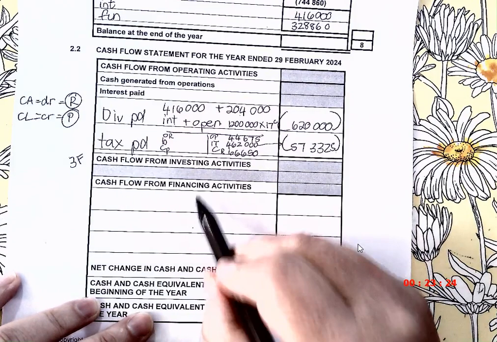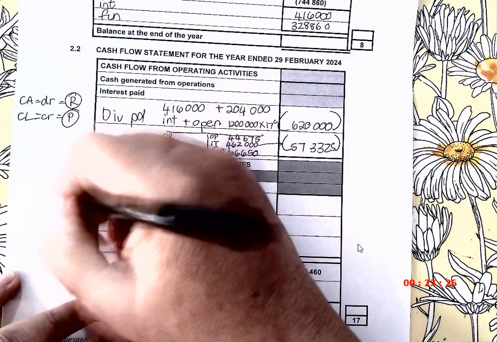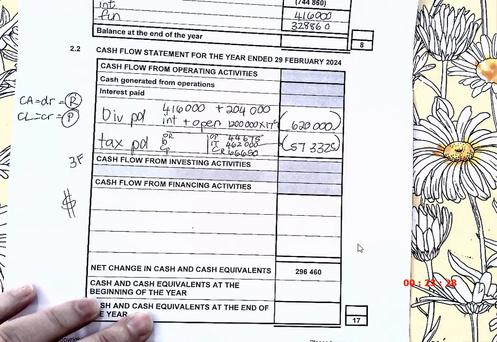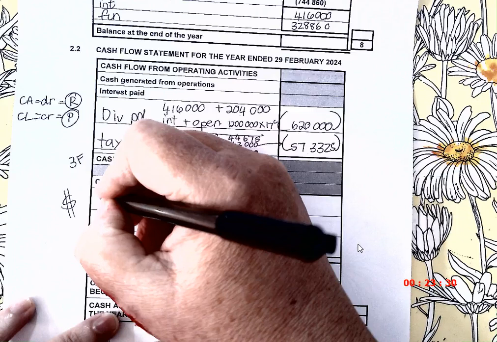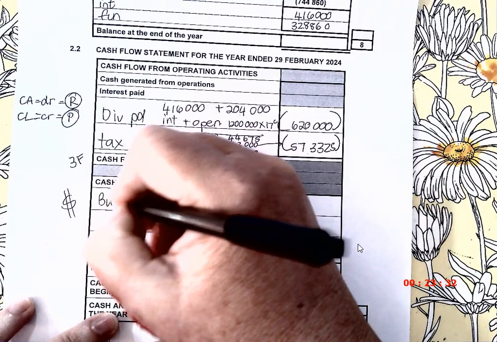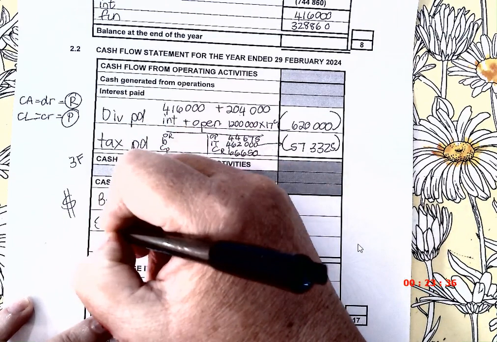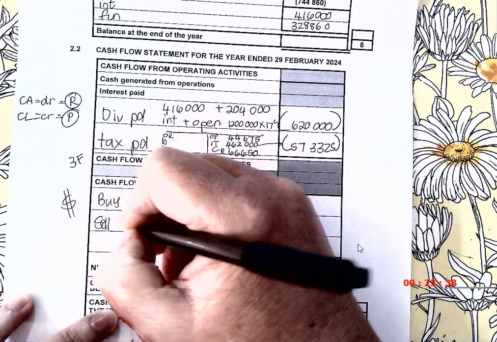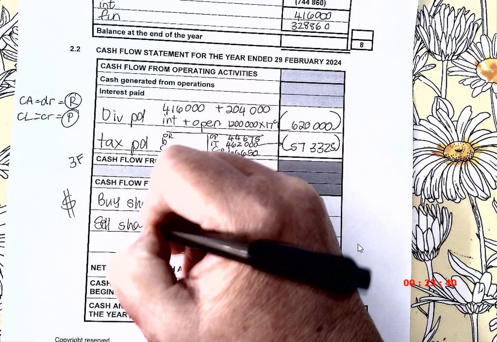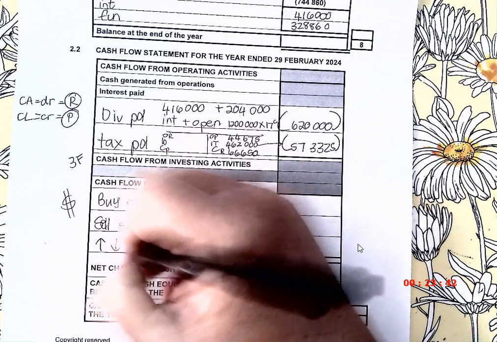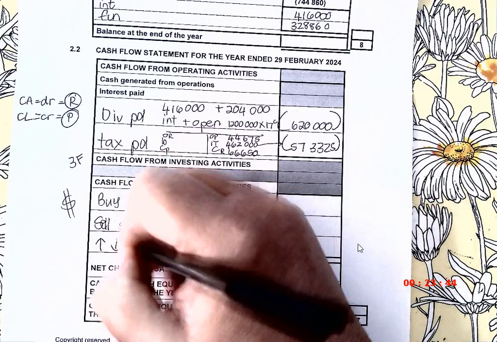Financing is the money. So it would be buy shares, sell shares, increase, decrease, loan. And the decrease is negative because I'm paying it back.